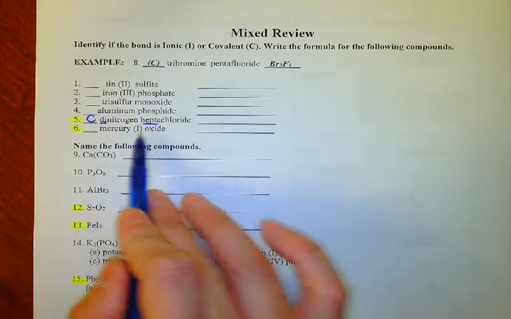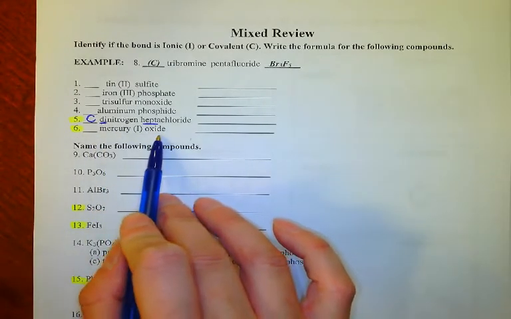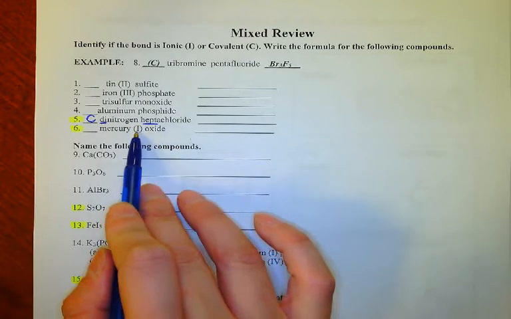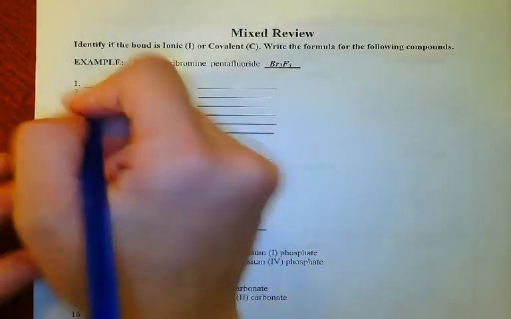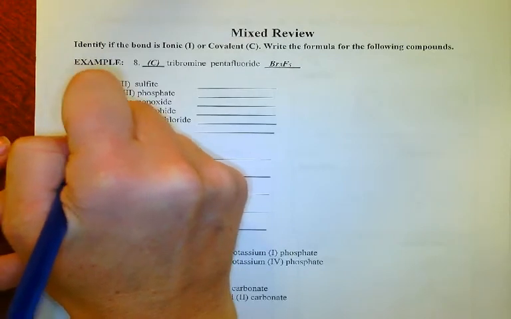Number 6, mercury 1 oxide. There are no prefixes, so it's probably ionic. There's a Roman numeral, so it's definitely ionic. And mercury is a metal, so yeah, it's ionic.